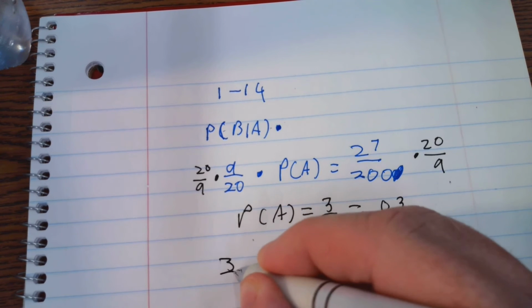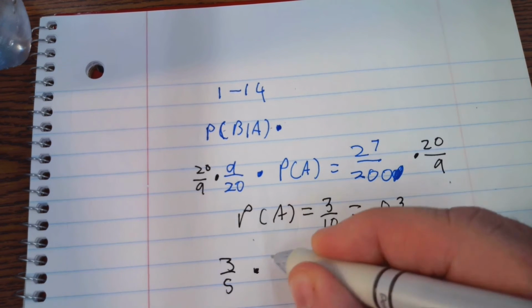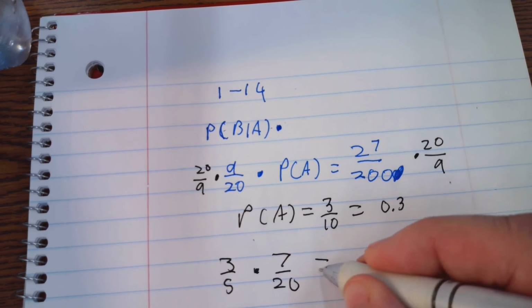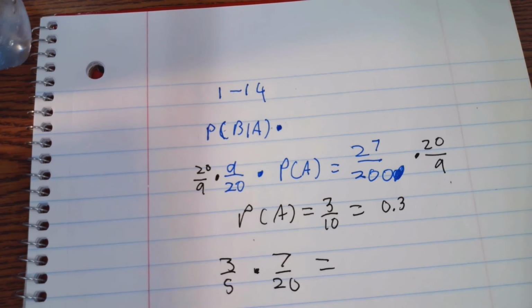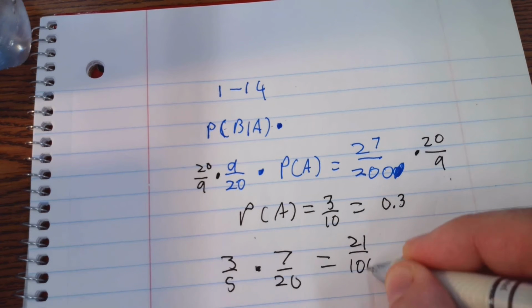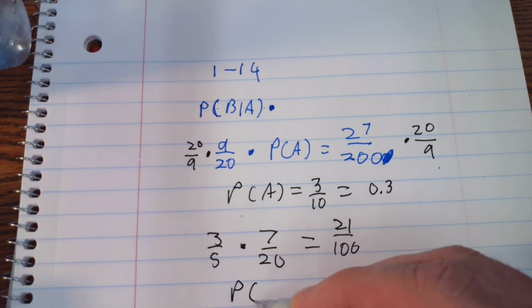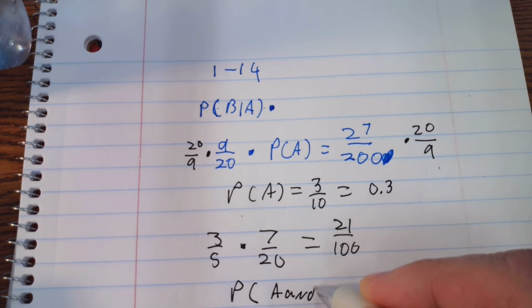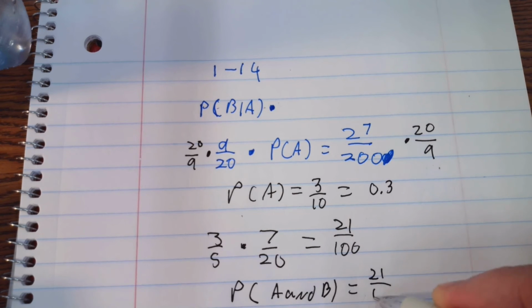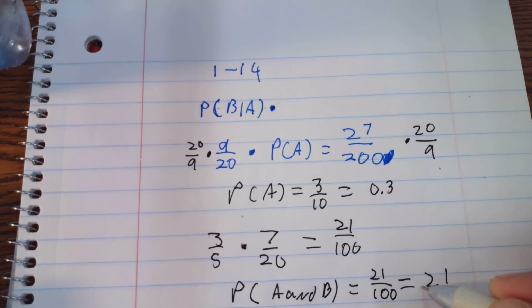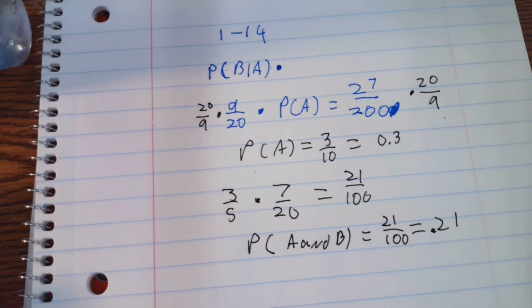Okay, 14. 14 is just straight up probability of A times the probability of B dependent on A. So you just put it in like this. And we get 21 over 100. It's not even really algebra, but we probably need to write the answer correctly. So probability of A and B equals 21 over 100, or 0.21, which would be 21%.